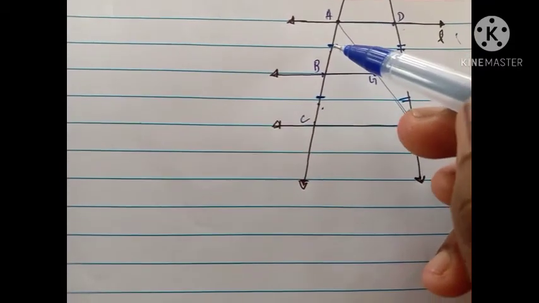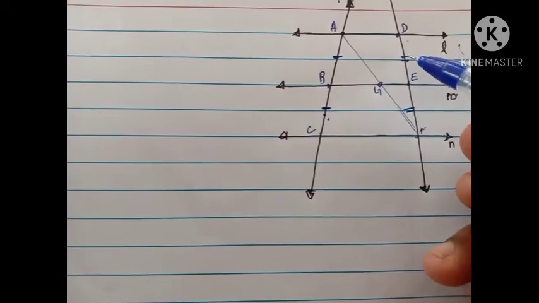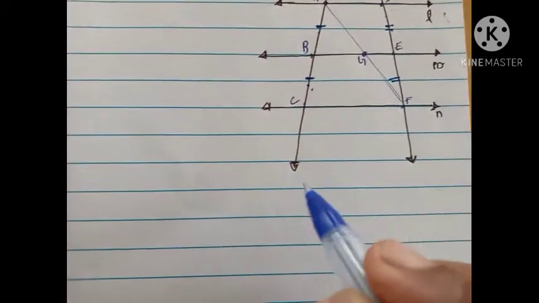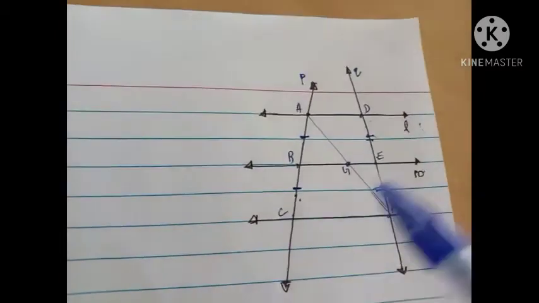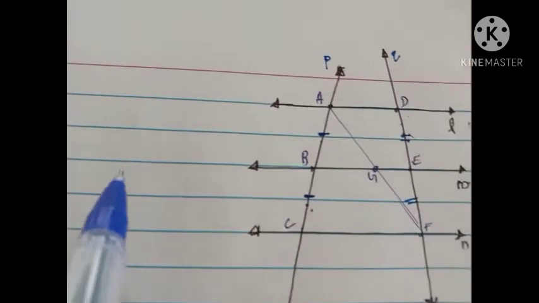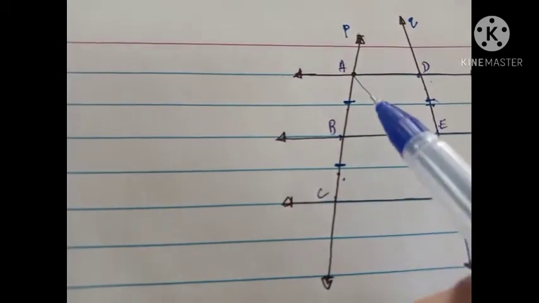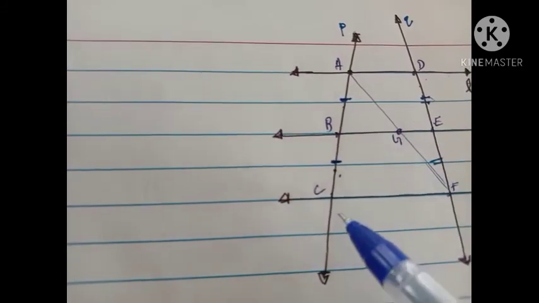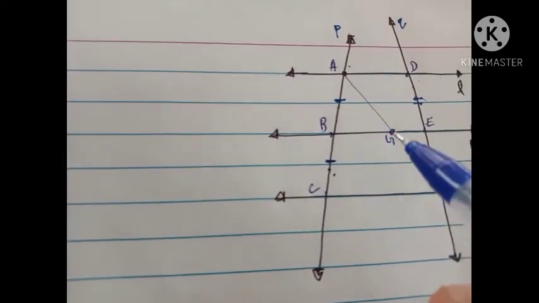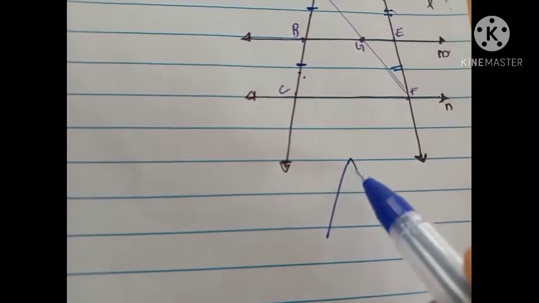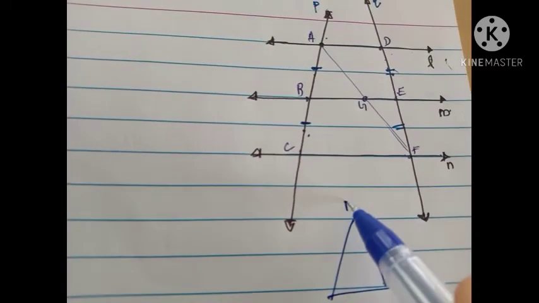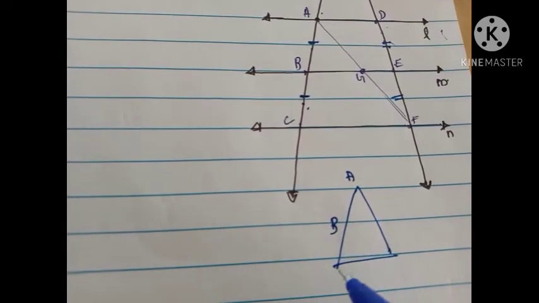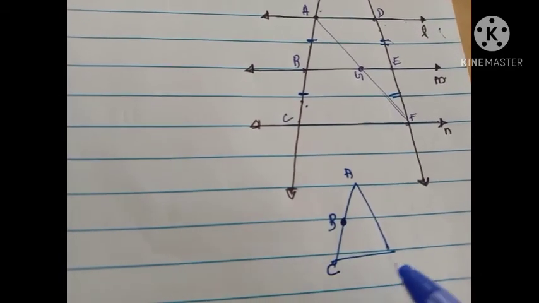So it is given that AB is equal to BC. We need to prove DE is equal to EF. Here we are going to prove DE and EF are equal by the converse of the midpoint theorem. So in this triangle ACF, look at this triangle. I will draw it separately. B is the midpoint of AC.